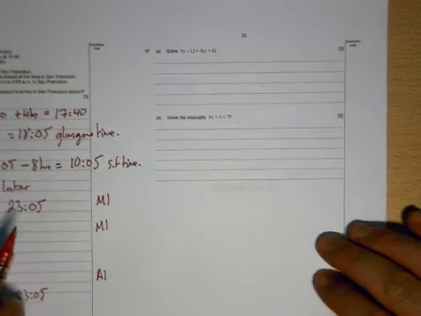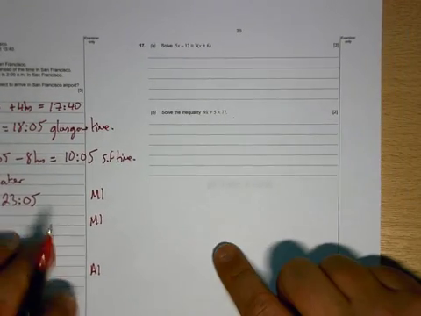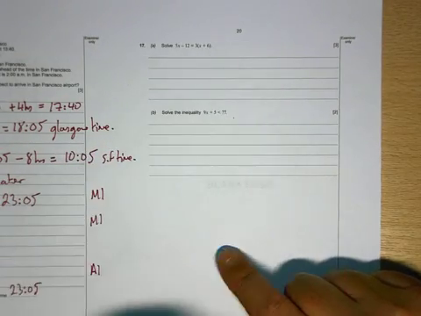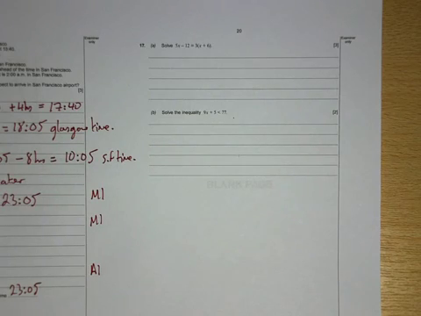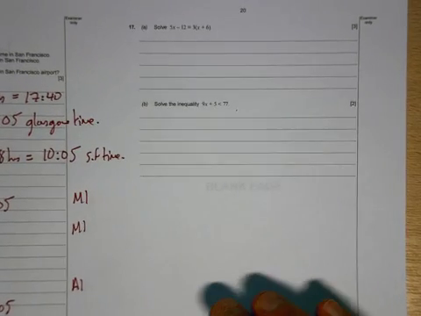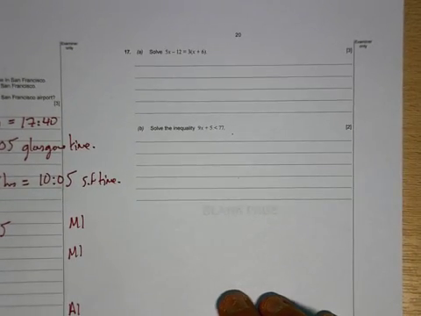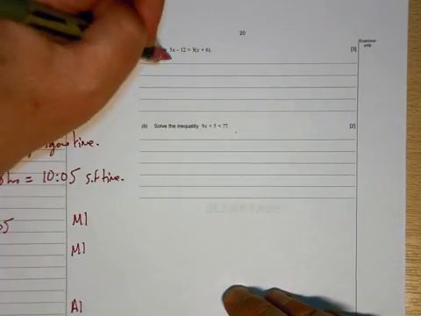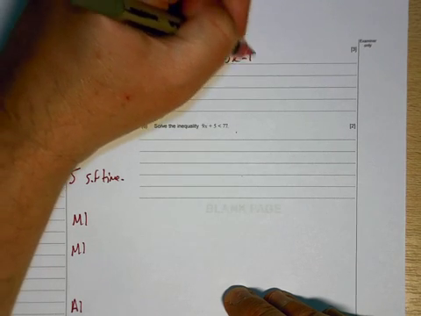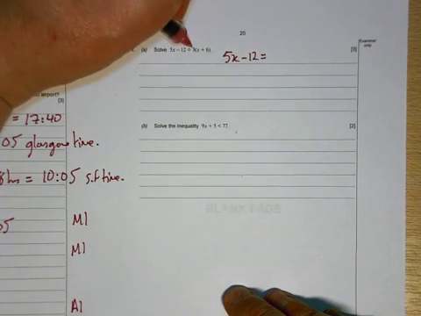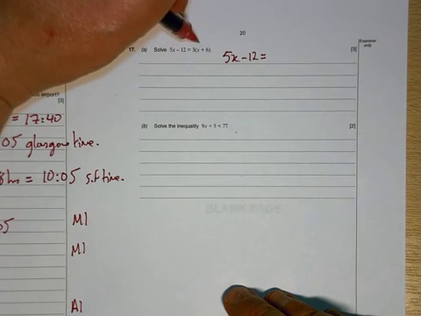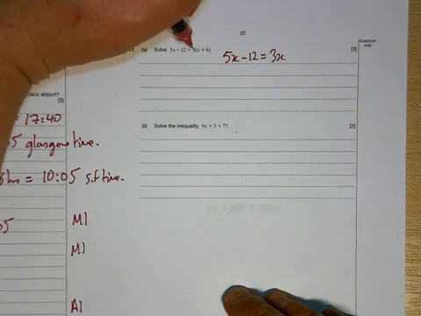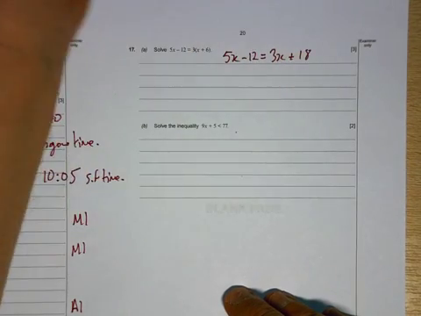Question 17. Oh, back to something nice like algebra. So we're up now to clear overlap with the higher tier papers. First of all, it's an equation. The first thing you have to do is get rid of the bracket. And you do that by multiplying the number outside the bracket by every term that's inside the bracket. So it's going to be 3 times x, 3 times 6 is 18.